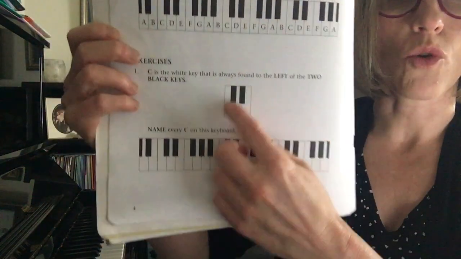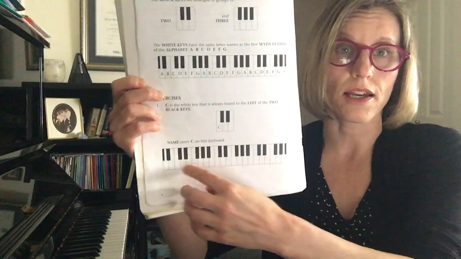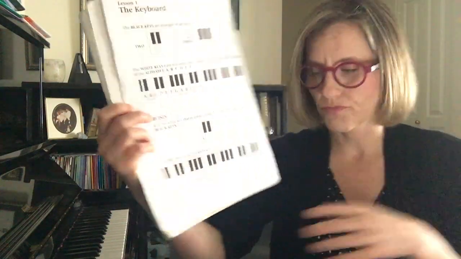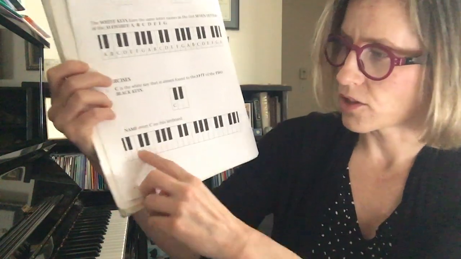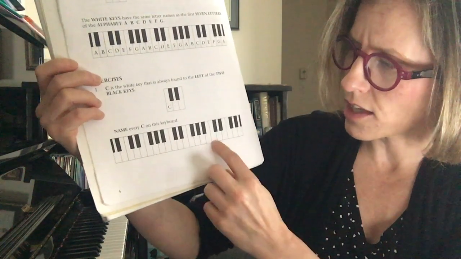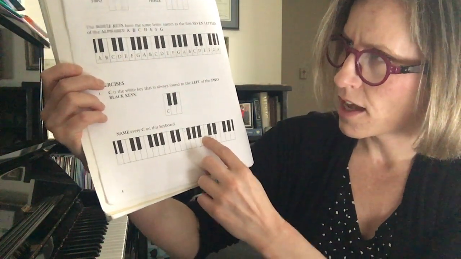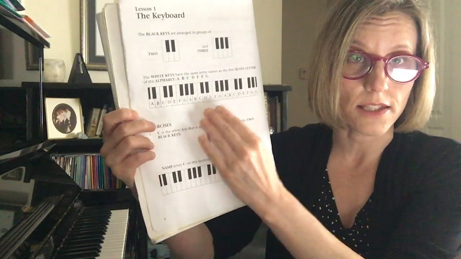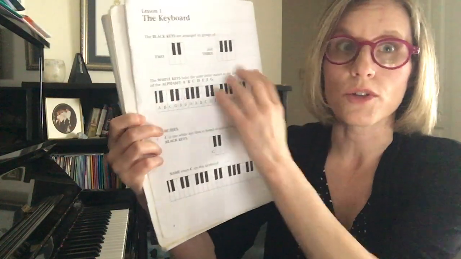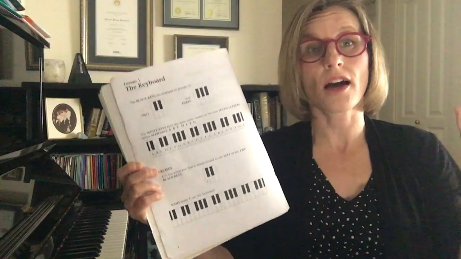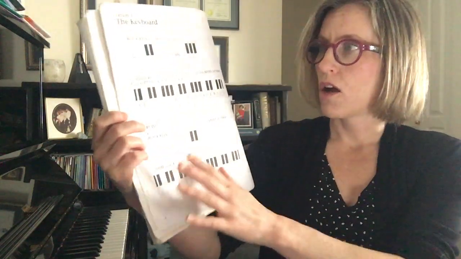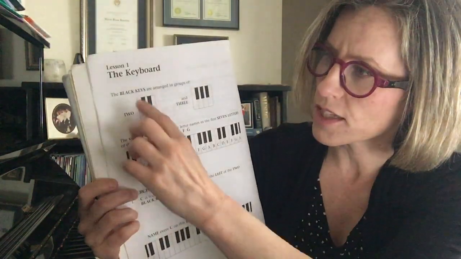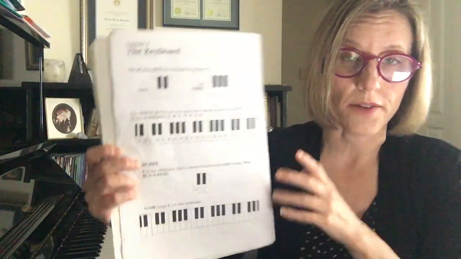So what I get them to do is choose a color, and we're going to color all of the C's in green. So then they'll color this C, all the C's on the side of the two black keys. And then we'll go up here and color in the C's the same color. What we're going to do here at the end is create a colorful keyboard. And then the C here beside the two black keys will also be colored in.